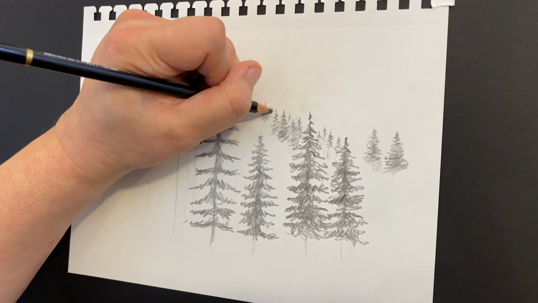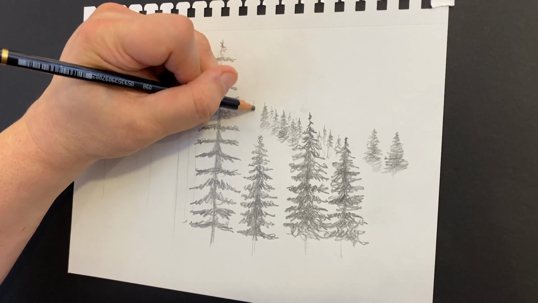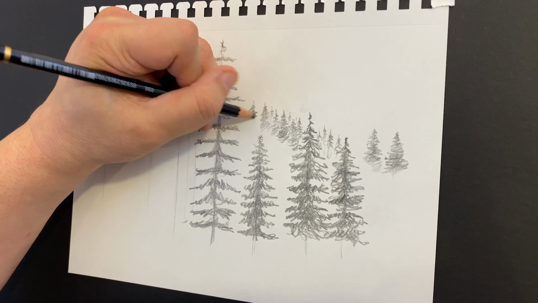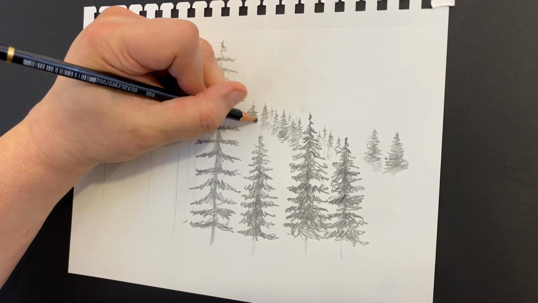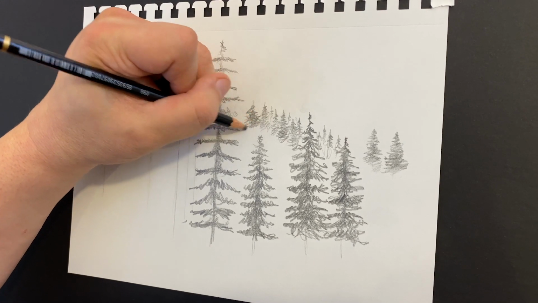But I'm just drawing trees, and they're kind of going uphill as I'm drawing them. And I'm starting with the point at the top, like I said, and as I go down, they begin to kind of disappear. And there's a good reason for that.